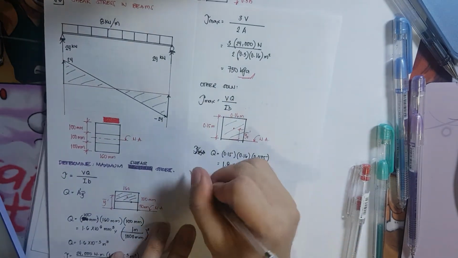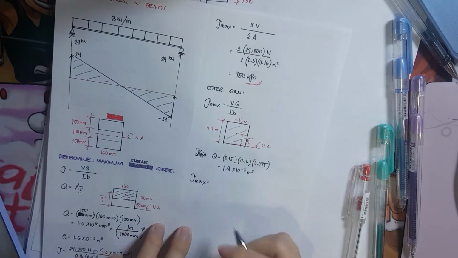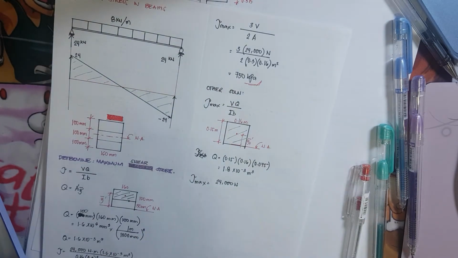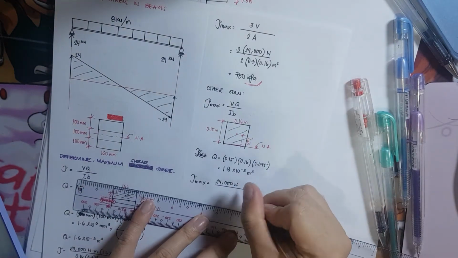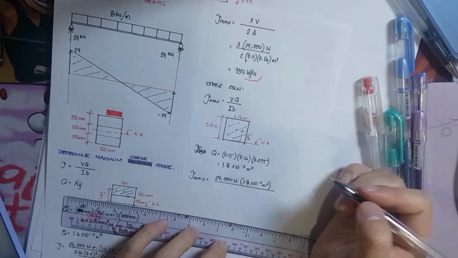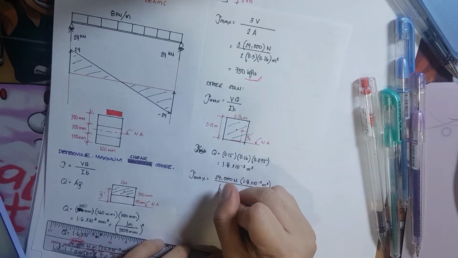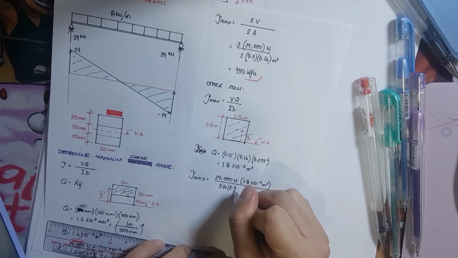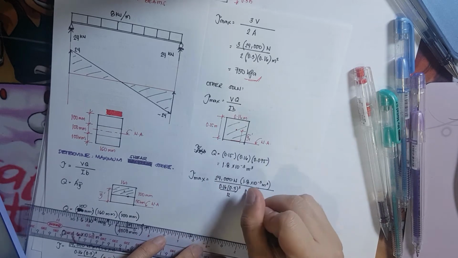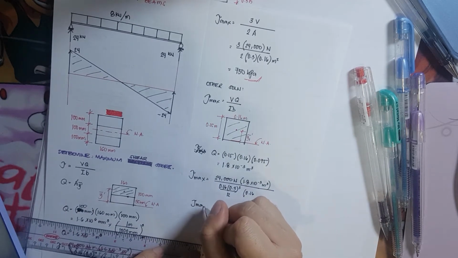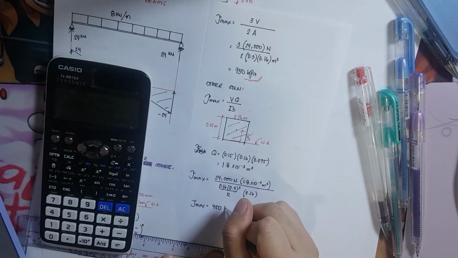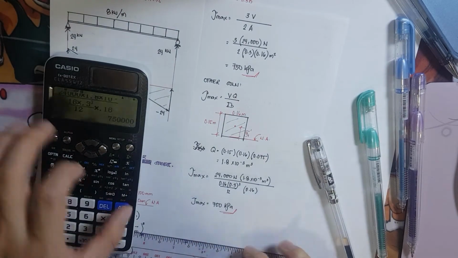So, we can now substitute on our shear. So, shear max is equivalent to, what is V max? That is 24. So, 24,000 newtons times Q. What is our Q? Q is 1.8 times 10 raised to negative 3 cubic meter, divided by, what is our moment of inertia? The moment of inertia is 0.16 times 0.3 cube divided by 12 times the B or the thickness of the cross-section area, and that is 0.16. So, tau max or shear max is equivalent to 750 kilopascals. They should have the same answer. Okay.